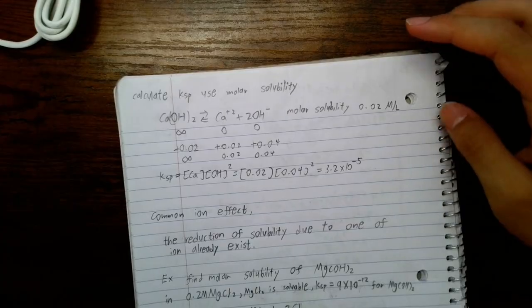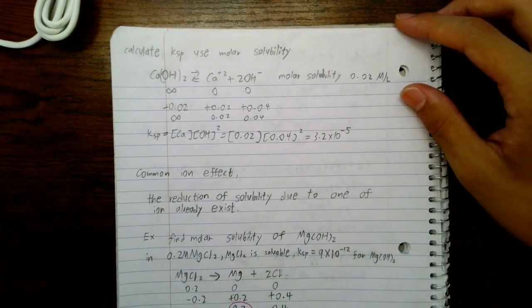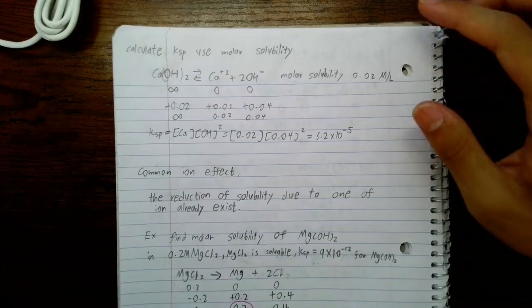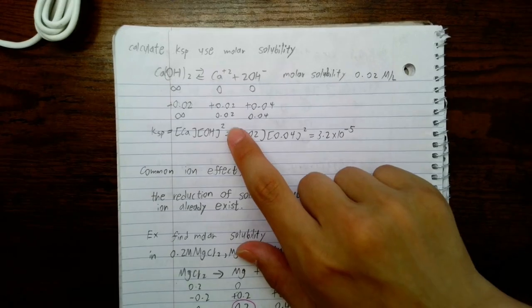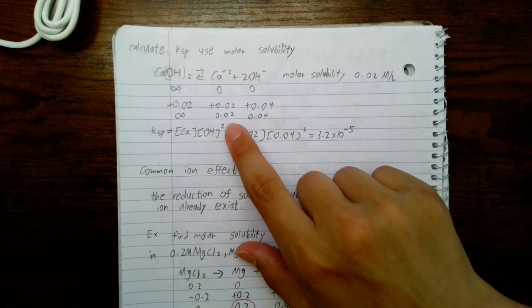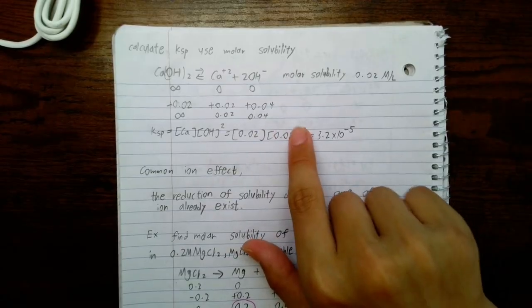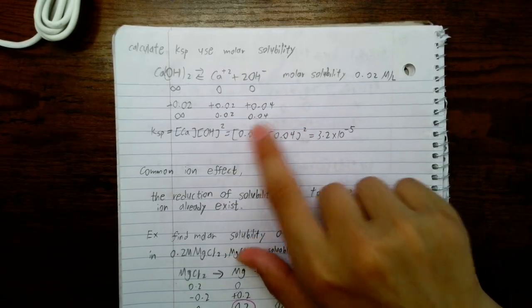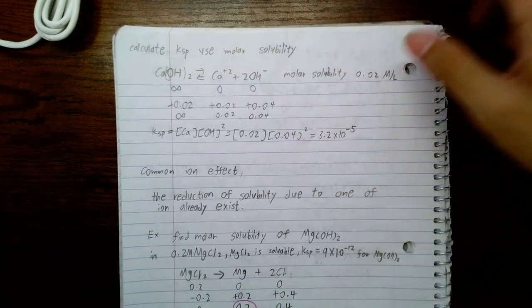You can also do the opposite, where you are given the molar solubility and calculate the KSP value. We now use our ice table, and we can directly calculate the concentration for each of the ions, and we raise them to the power, and we combine the terms and get the KSP value.